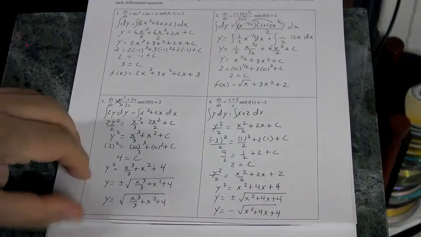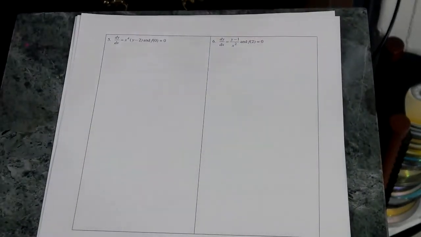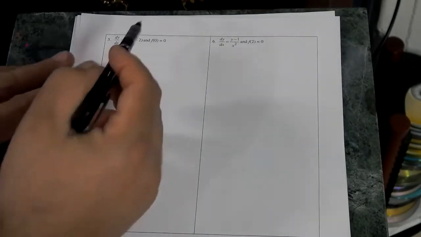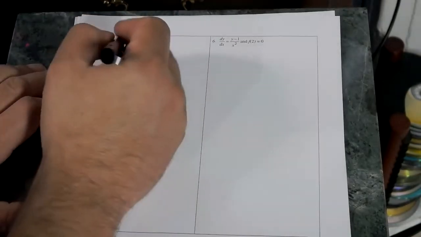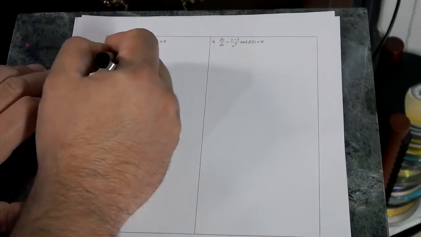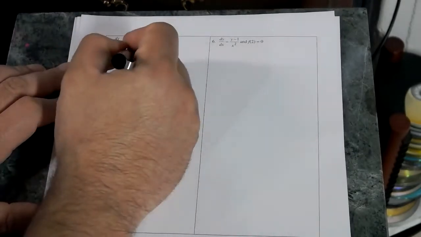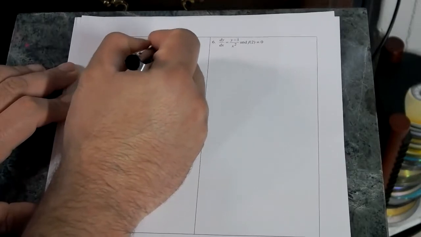Okay. So these are the basic ones. Let's go a little bit more in depth. Here we go. dy dx equals x to the fourth over y minus 2. Okay, so I'm going to multiply by dx, and I'm going to divide by y minus 2. So we end up with dy over y minus 2 equaling x to the fourth times dx.